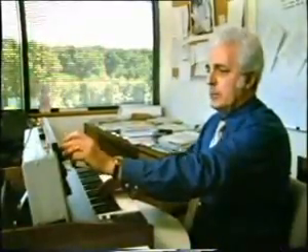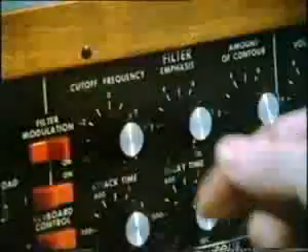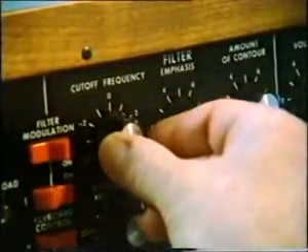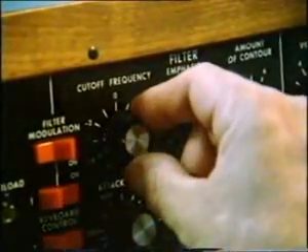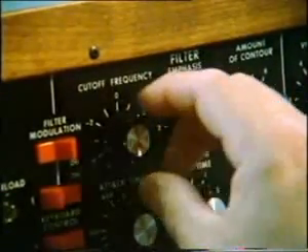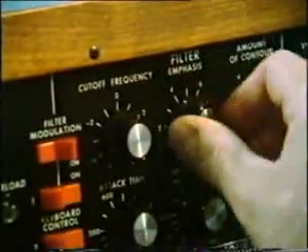With all those harmonics, we can shape the sound through filtering. That is, we can cut out these harmonics as the sound goes on. Here's a filter which cuts out the harmonics starting with the highest. Another important aspect of the sound is its envelope, how it builds up and decays as it goes on.